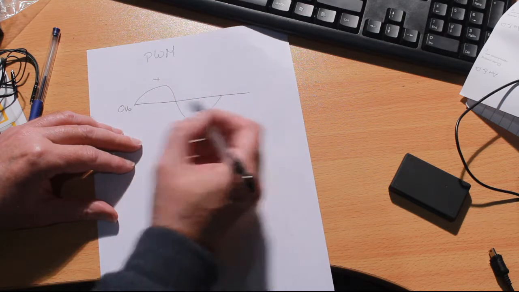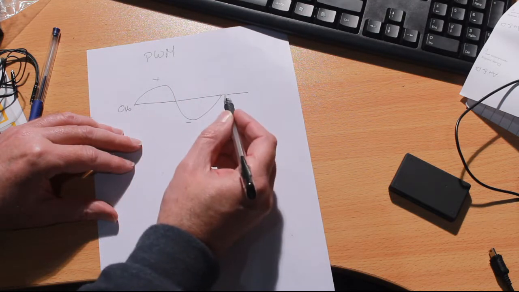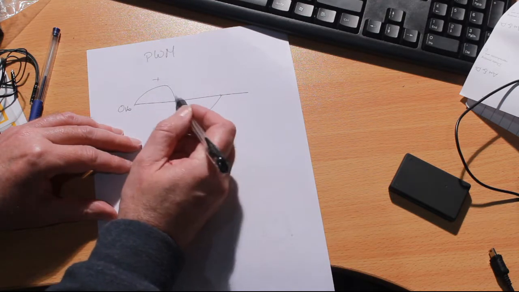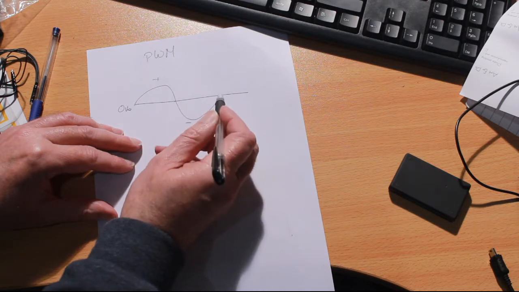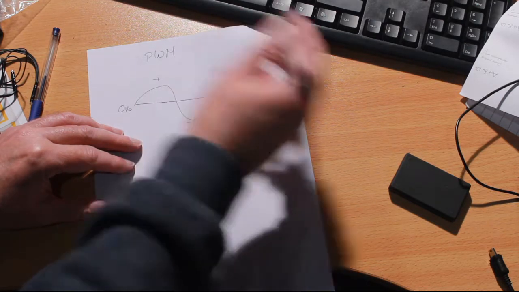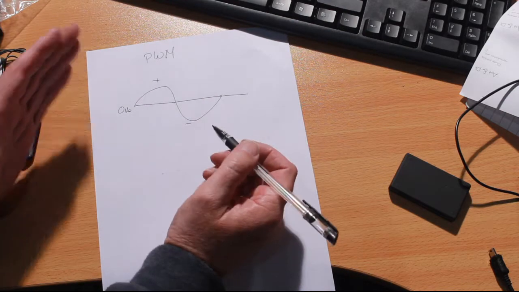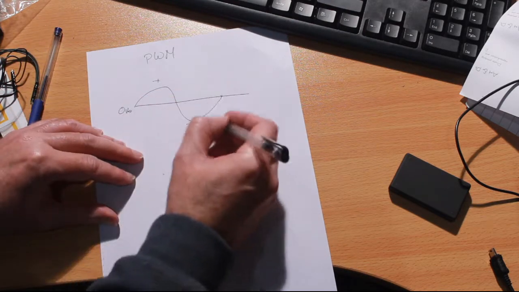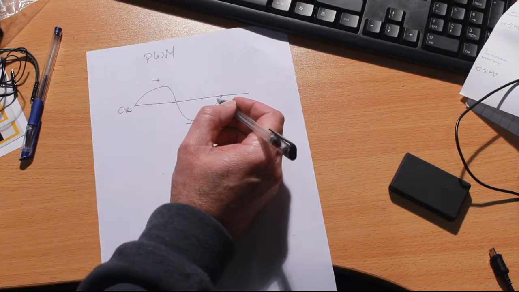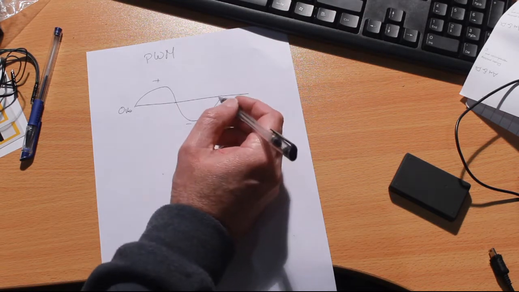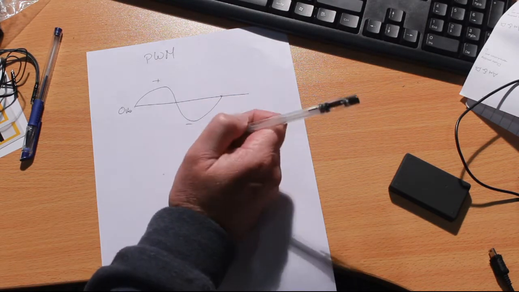Remember the sine wave. So here's your 0 volt point, and your sine wave goes up, it comes back down, it goes negative, and then it pops back up. And it keeps doing that forever. And in the UK, on our mains, it does one of these 50 times a second, which means it's passing through 0 100 times a second.